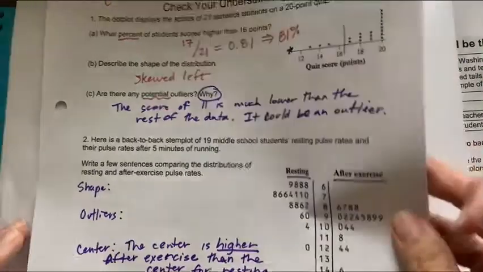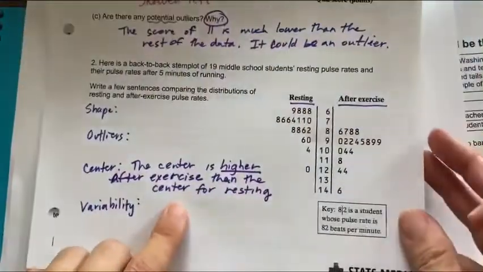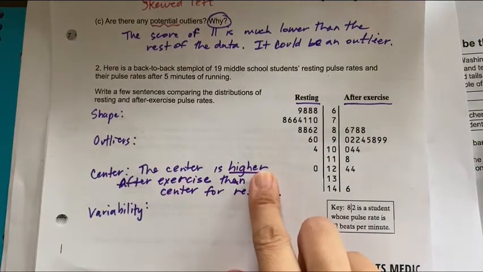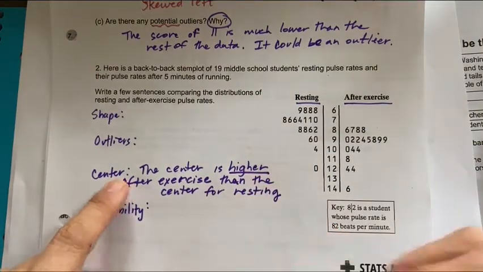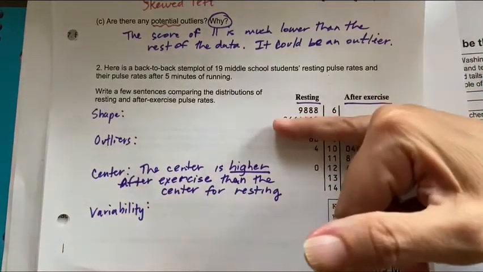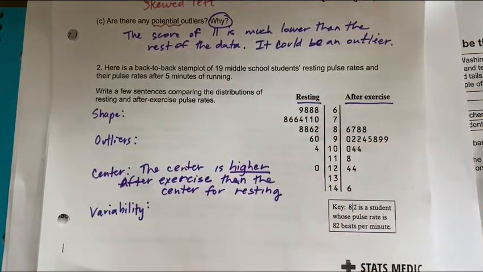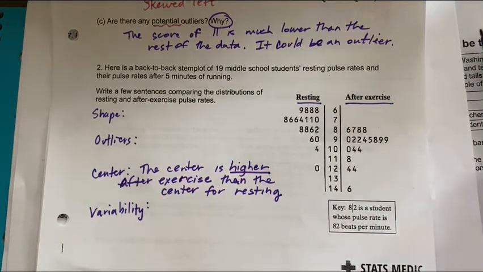Okay, so I've compared it, and I've also talked about exercise. So I did all the above. I used my context, I used my ER words, and I compared the two. And the center is about here 70 something for resting, and it's about here 90 something. So I don't have to actually write numbers. I just have to kind of be specific about I'm comparing.